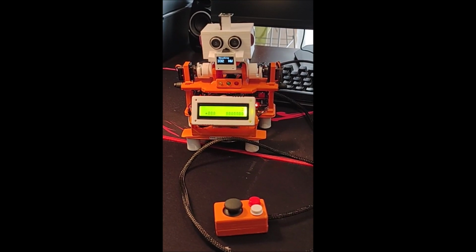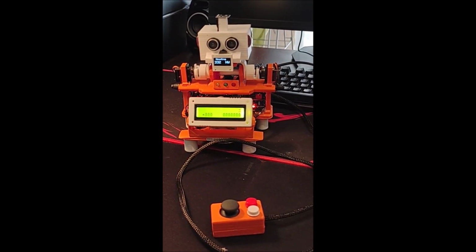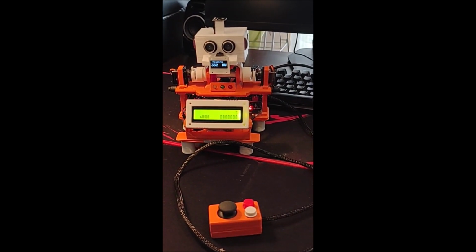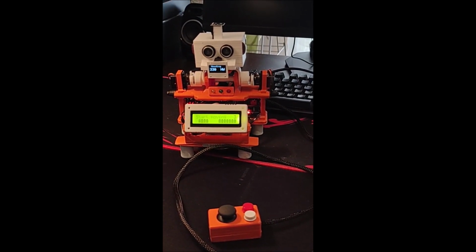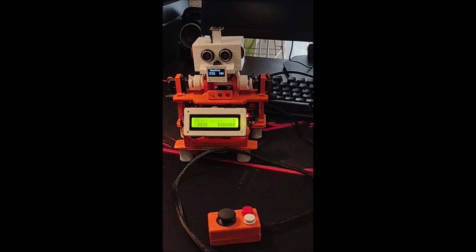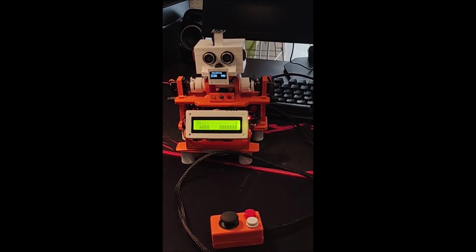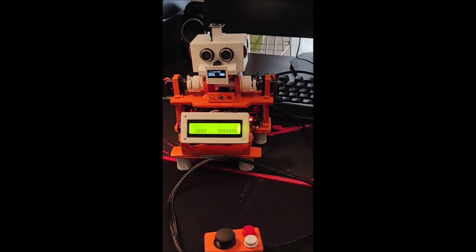Also, for left and right side, we have the aid of two PIR sensors for alerting Robo on the left hand and right hand side.